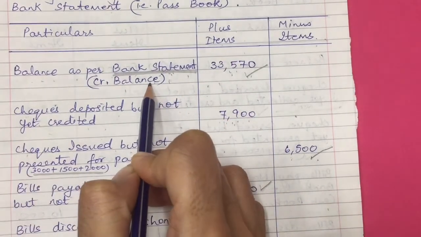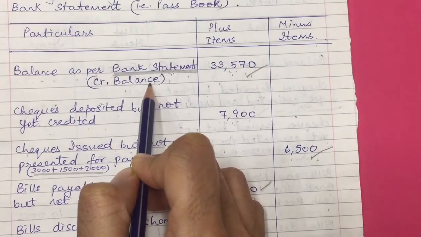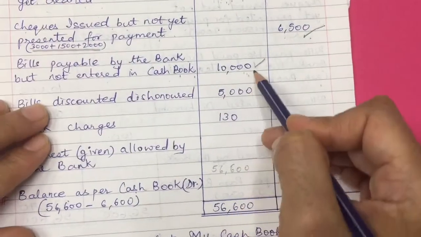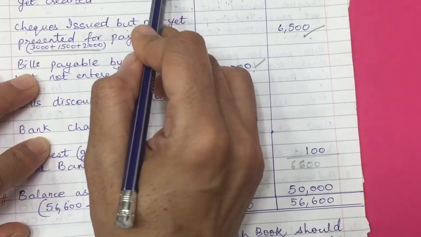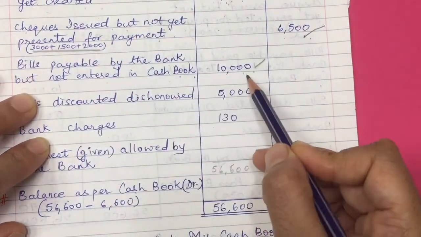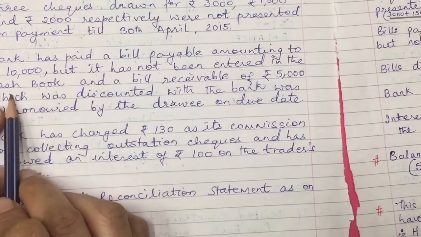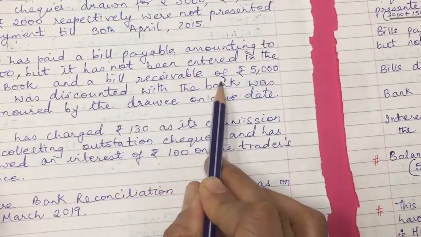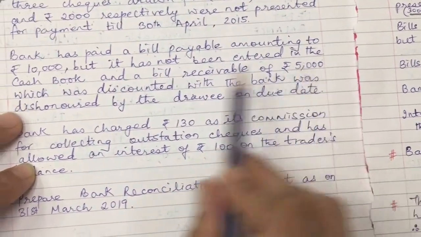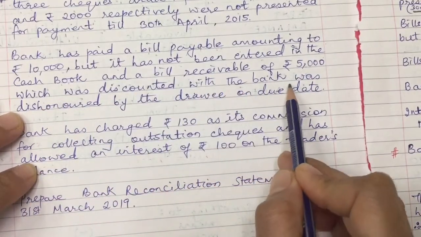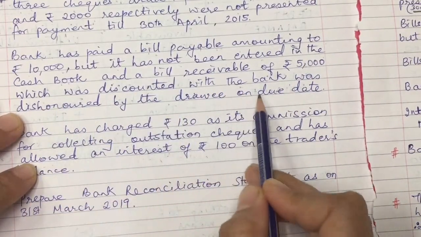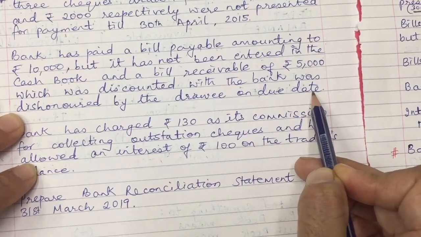So if the cash book is not showing the deduction, I will add it again to my passbook. Alright, so 10,000 is added. Now there is another transaction saying a bill receivable of rupees 5,000 which was discounted with the bank was dishonored by the drawee on the due date.